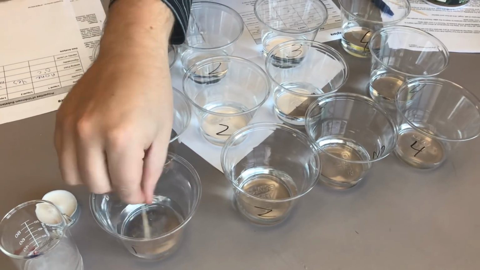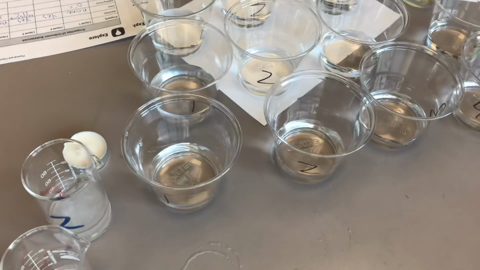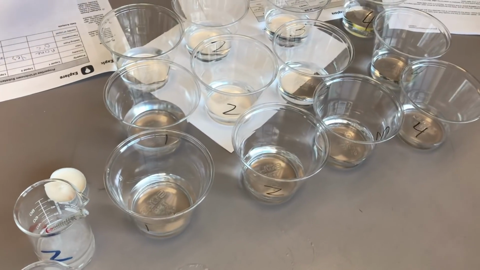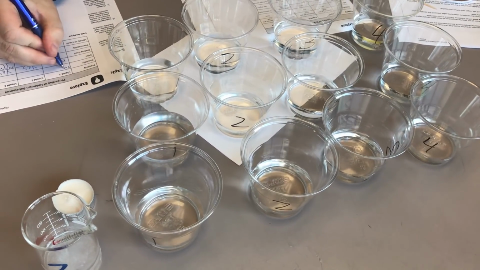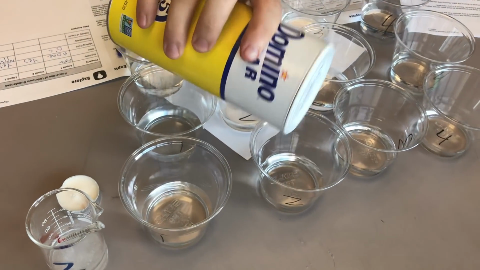It looks like it's definitely starting to dissolve. It's just taking a little bit of time. Okay, so I'll write that in our data table that we had sugar dissolved in 1. We'll look at sugar in 2 next.